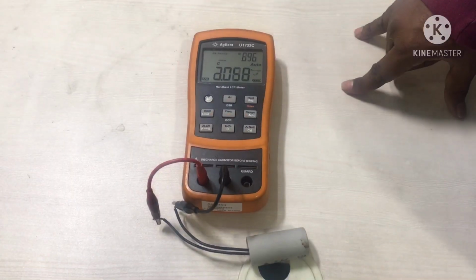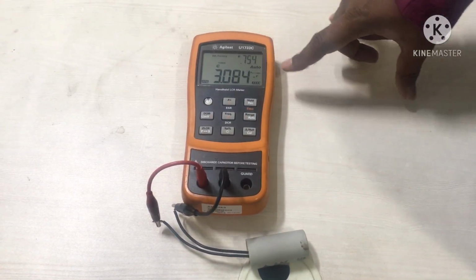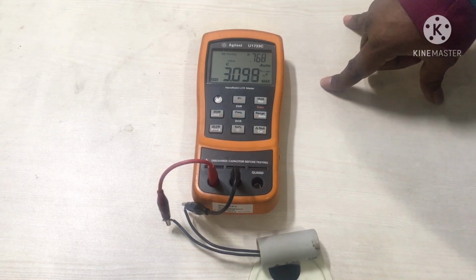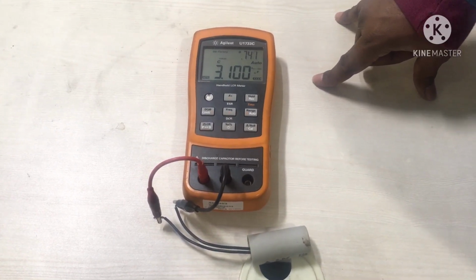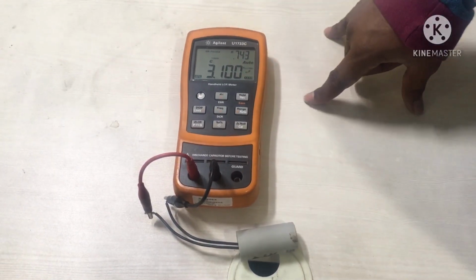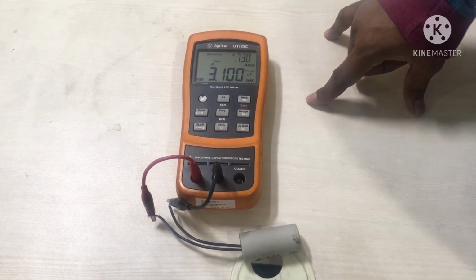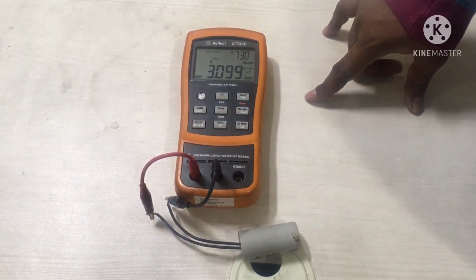For 100 kHz the dissipation factor is 0.751 and capacitance value is 3.10 microfarad.